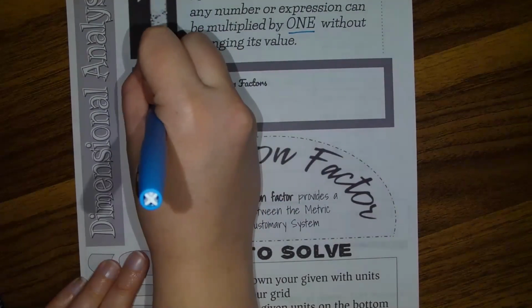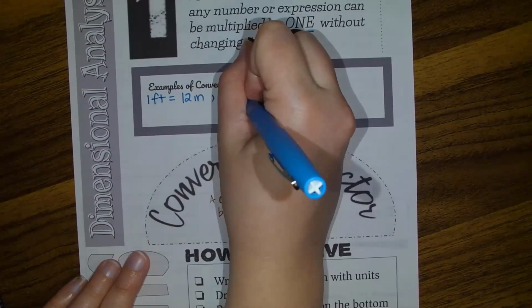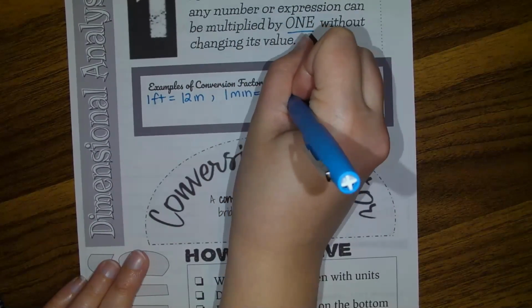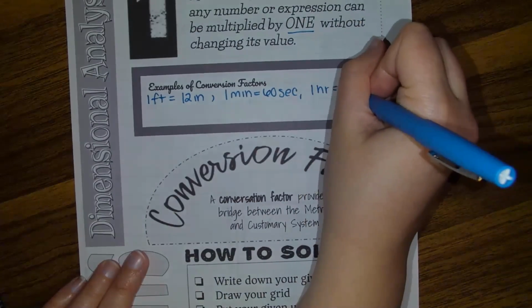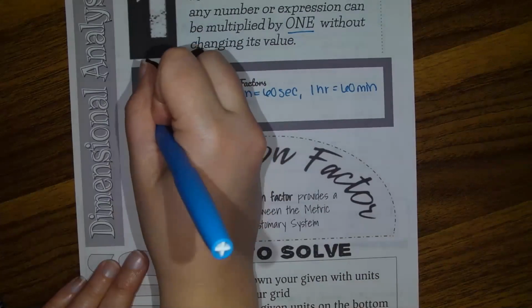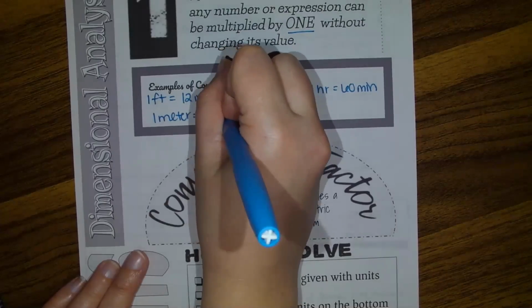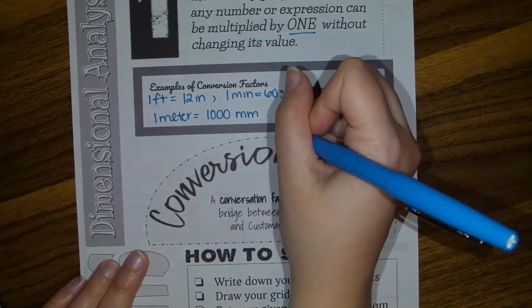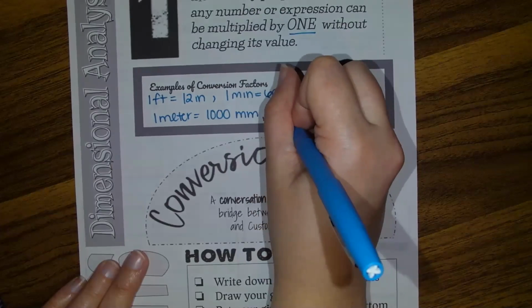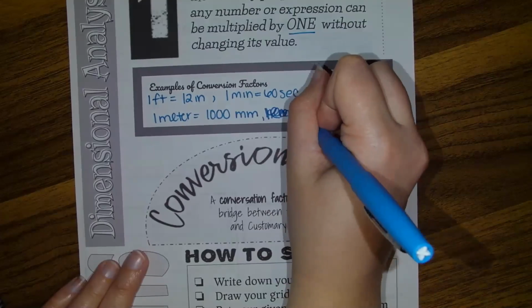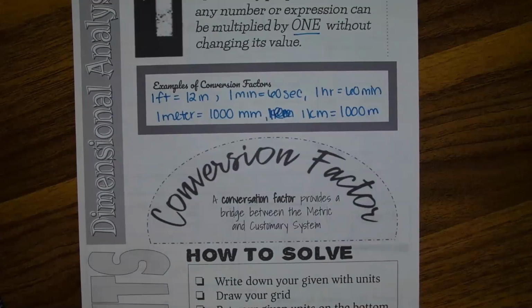Some examples would be: 1 foot is equal to 12 inches. 1 minute is equal to 60 seconds. 1 hour is equal to 60 minutes. 1 meter is going to equal 1,000 millimeters. And 1 kilometer is equal to 1,000 meters.